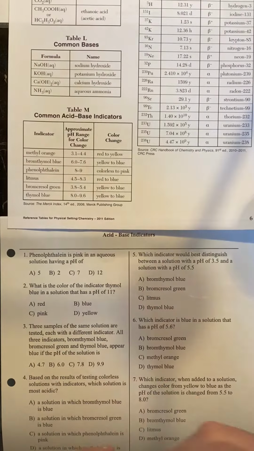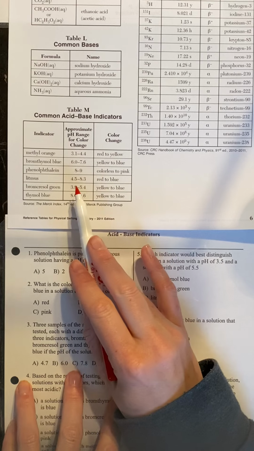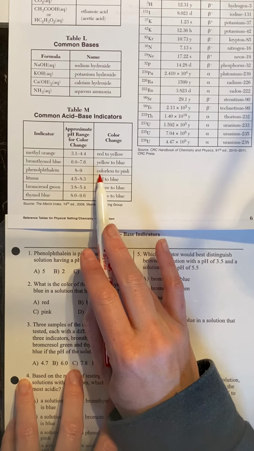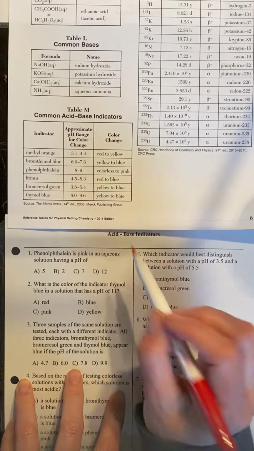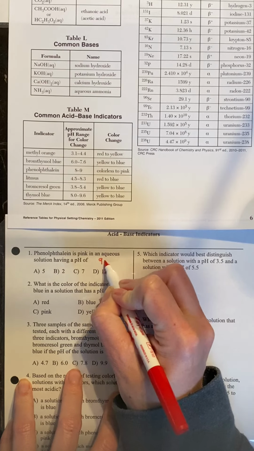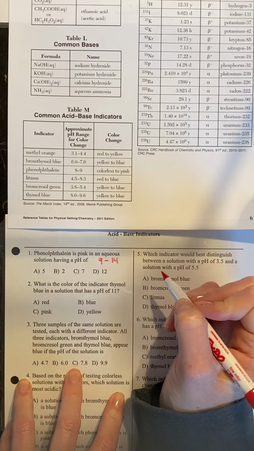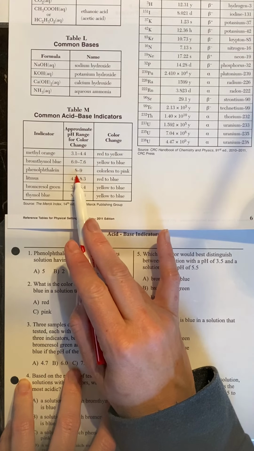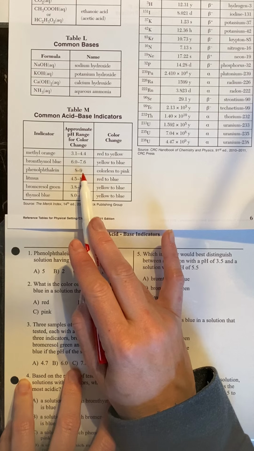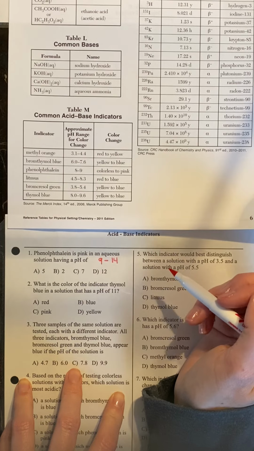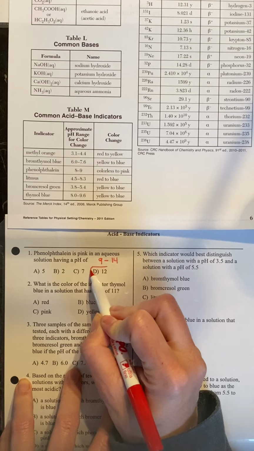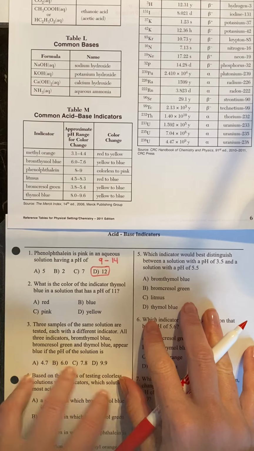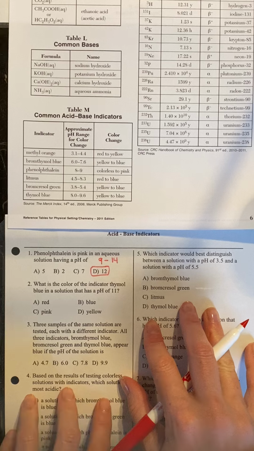All right, so question number 1, phenolphthalein is pink in an aqueous solution having a pH of what? Well, if I go to phenolphthalein, I see that it's colorless from 0 to 8, and it's pink from 9 to 14. Okay, so it's going to be pink after it hits 9. The color changes from 8 to 9, and then 9 and above, it's going to be pink. So I'm looking for a pH that has a value within that 9 to 14 range.